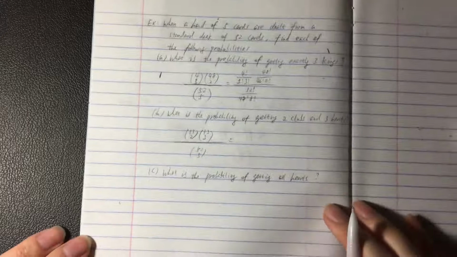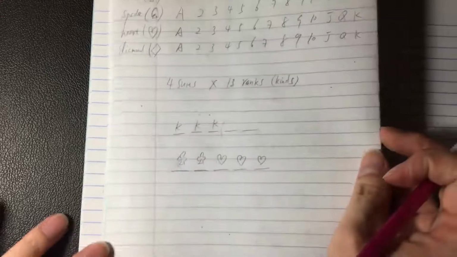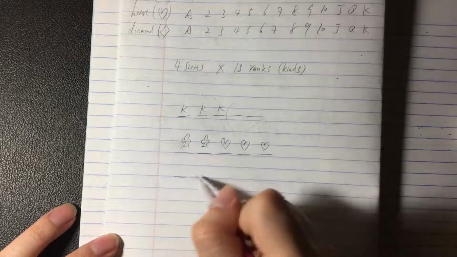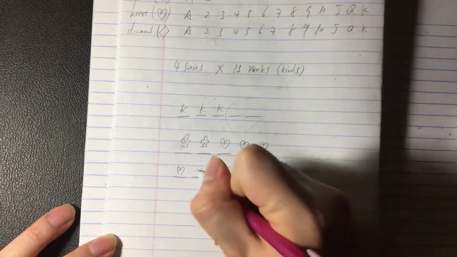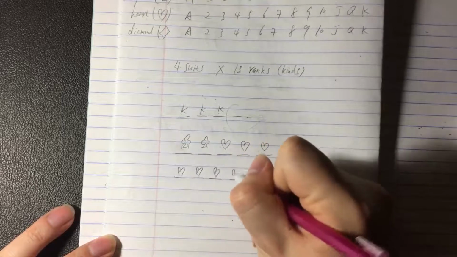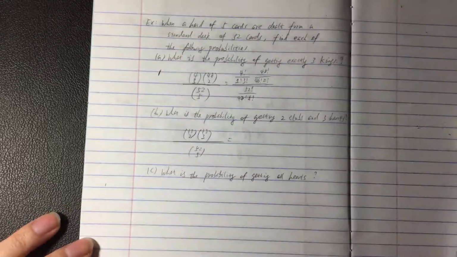Part C. What's the probability of getting all hearts? All hearts. What's the probability of getting all hearts?